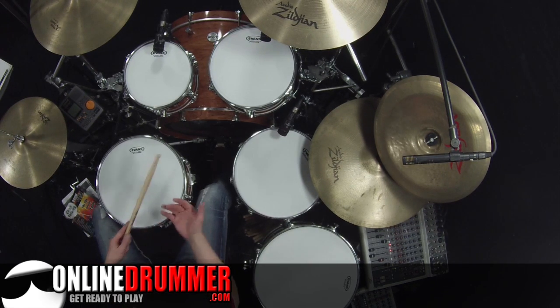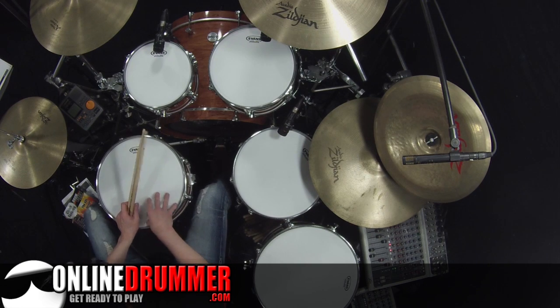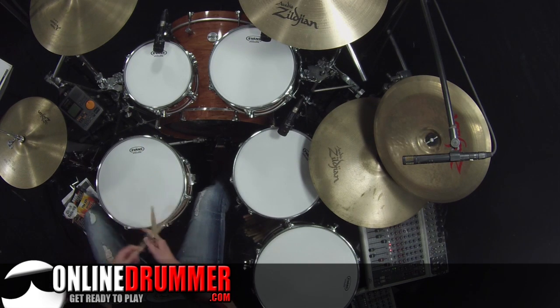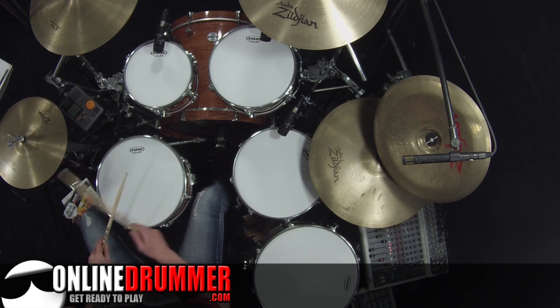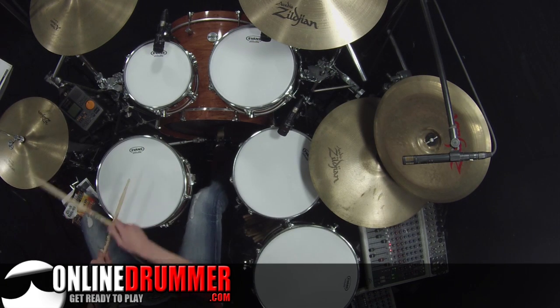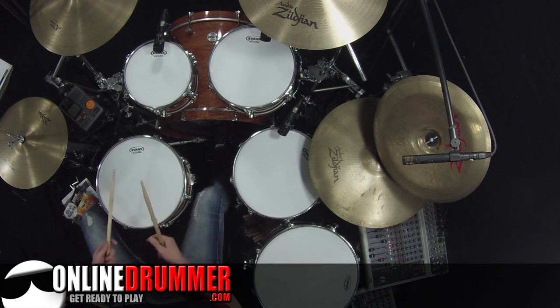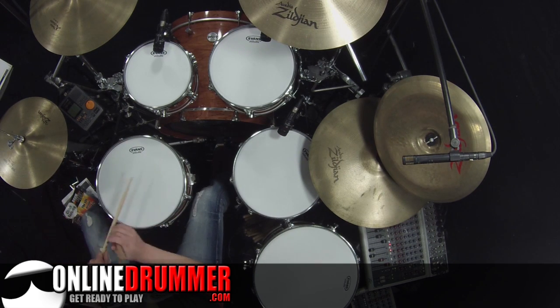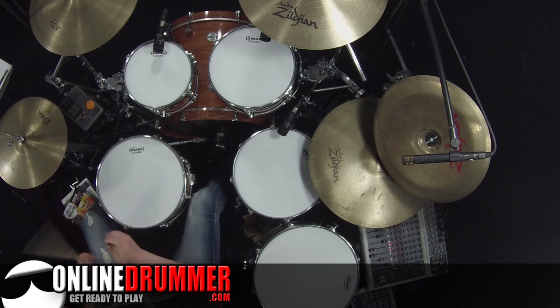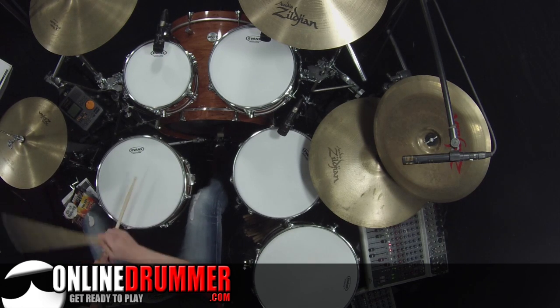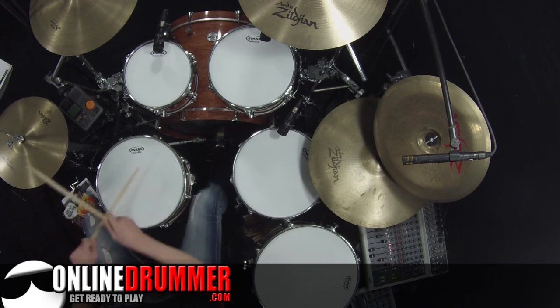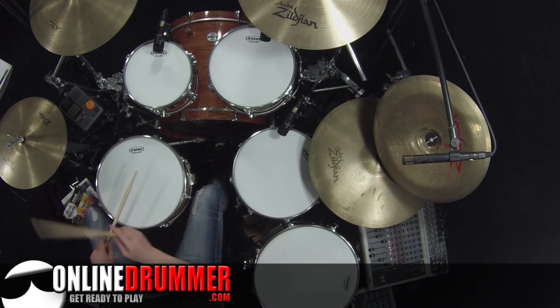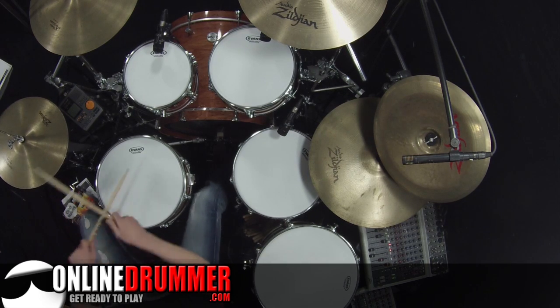Number 2 shows a useful application of this Pattern A in a drum beat, and you've probably played something similar to this before. 1 and 2 and a 3 and 4 and. So 2 and a, 2 and a, just breaks it up to different surfaces.